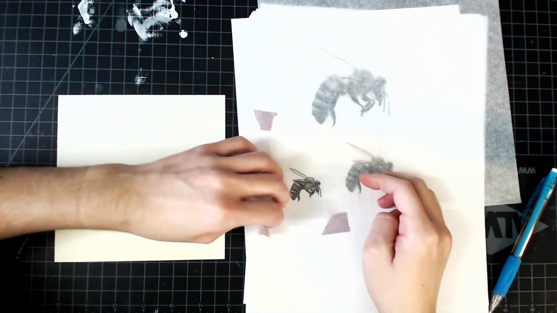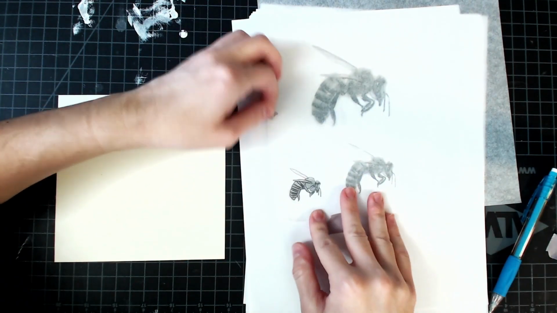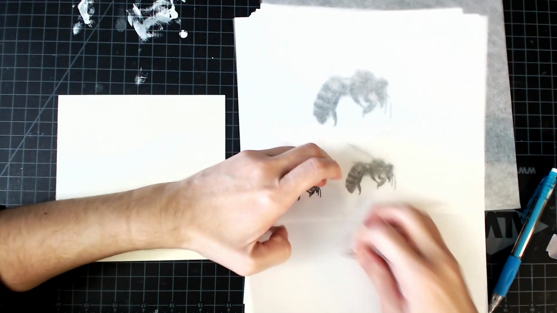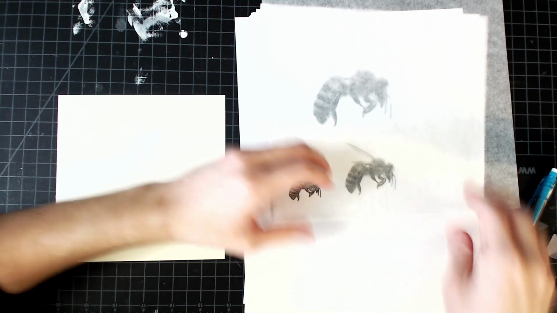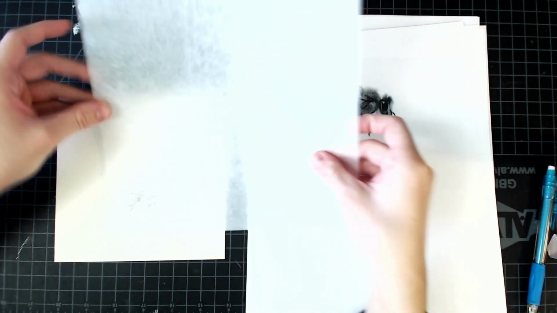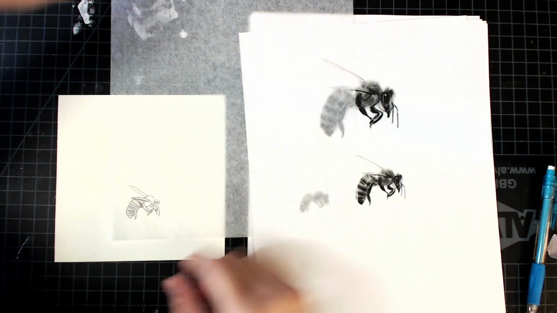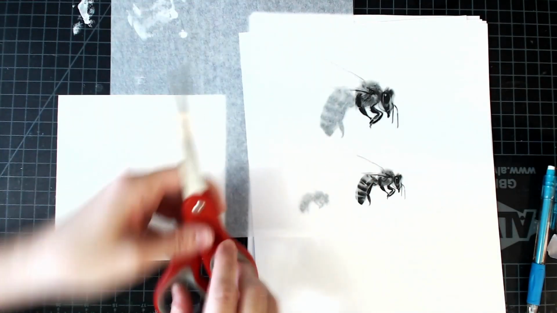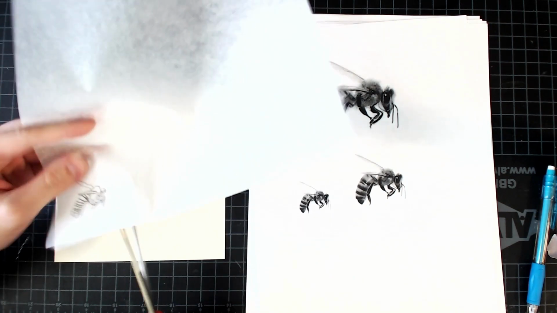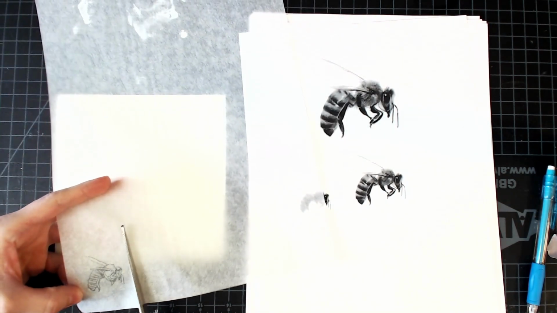All right, good. So I've got a good sketch of a bee now. I like it pretty well. I'm going to go ahead and just take off my tape real quick. And now I've got a great little bee that I can use for my drawing. So what I'm going to do is I'm actually going to grab some scissors. So scissors will also be really important, I think, for this project, especially if you are going to be using your tracing paper heavily.